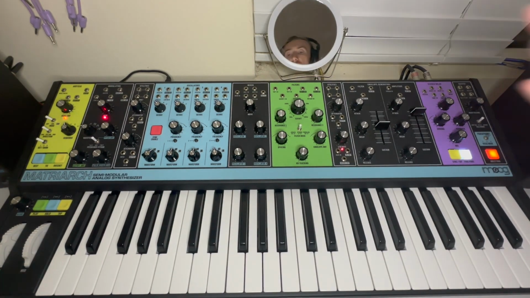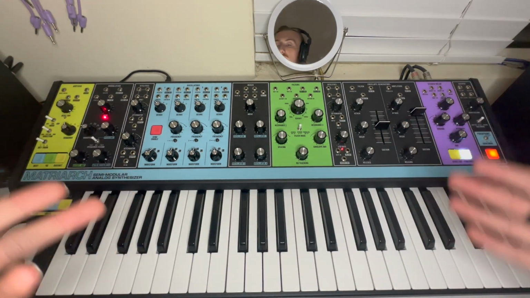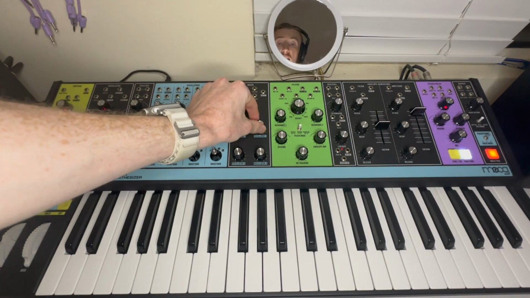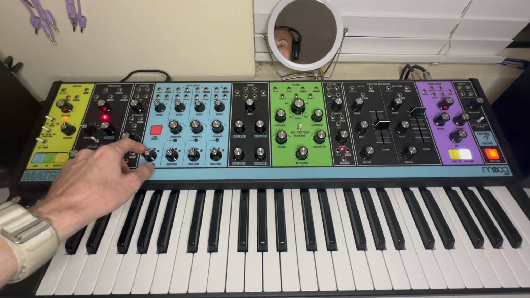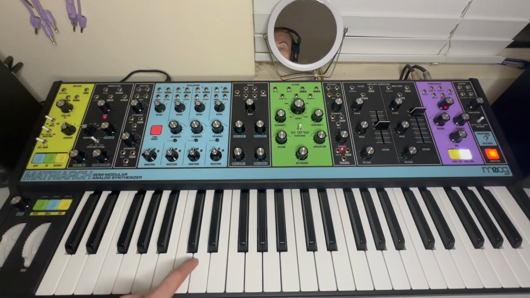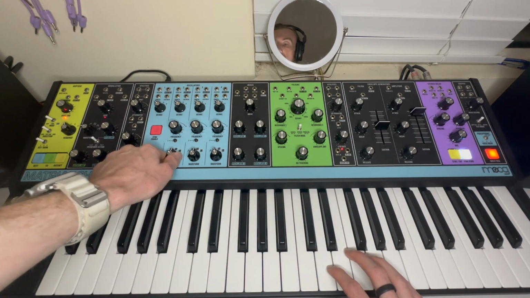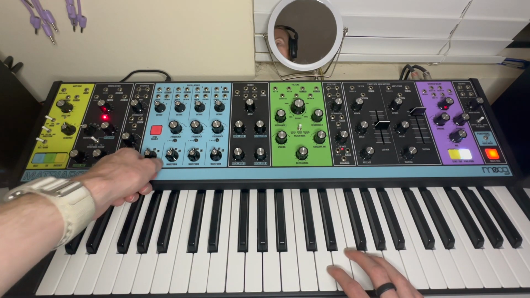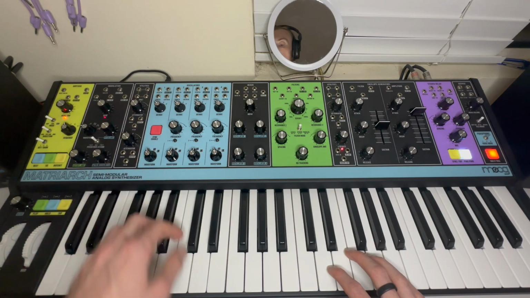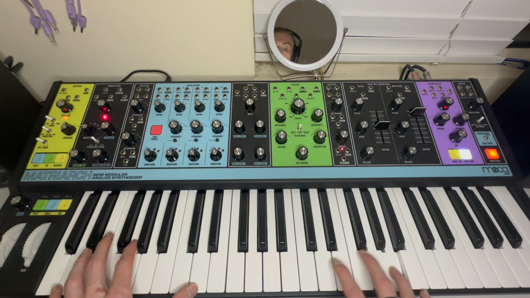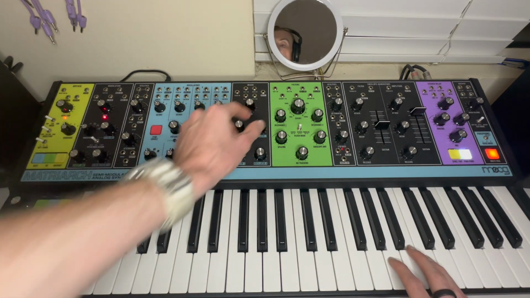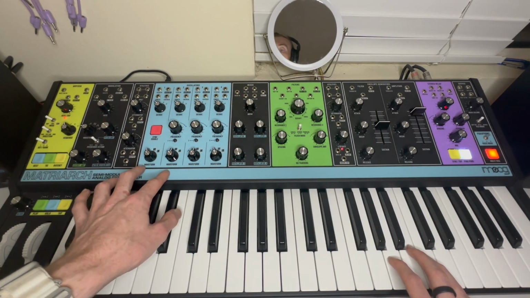So we know oscillators, right? You can add multiple oscillators together now. So now we have 2 oscillators. We have our pulse width wave and a square wave. Let's change one of these here. We'll change the first one to a saw wave. And now we have a saw and a square together.